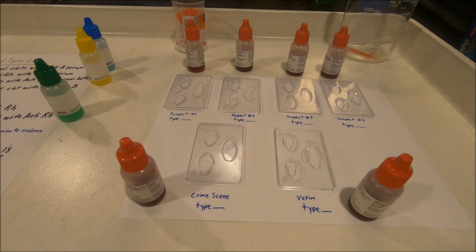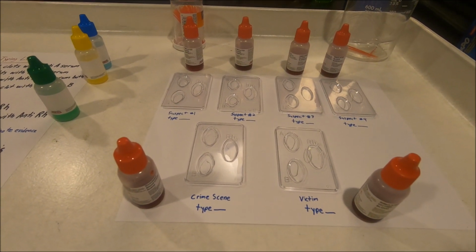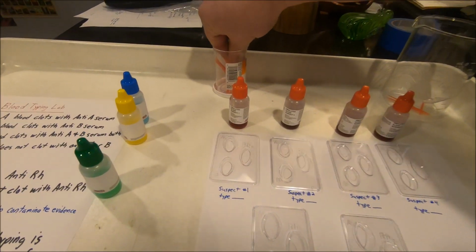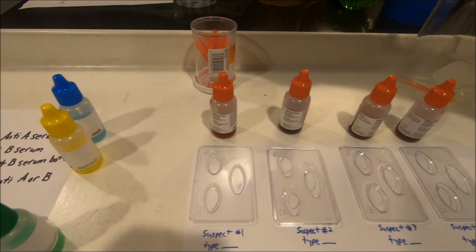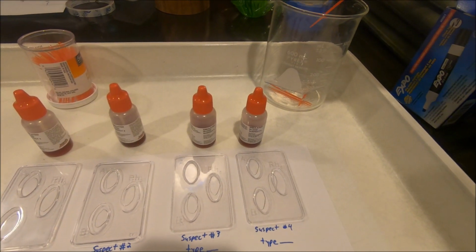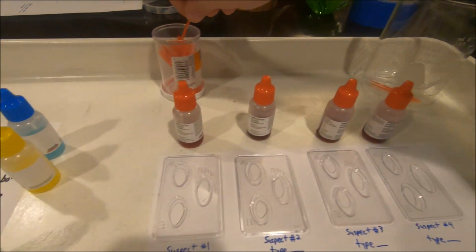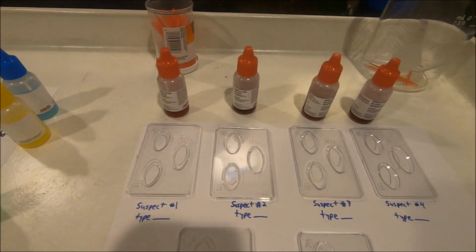Now, one of the keys is to avoid contamination. So as we're starting out, we only want to use our stir sticks once before we get rid of them. We'll put them into the trash can afterwards so we avoid contamination, and we make sure we keep each suspect separate.